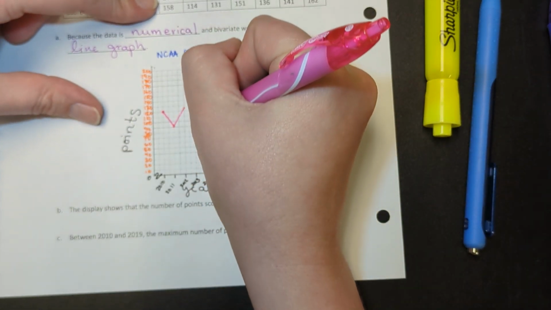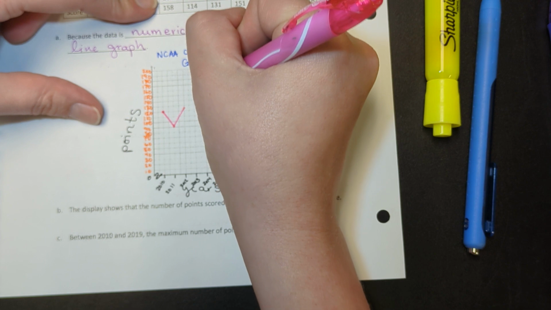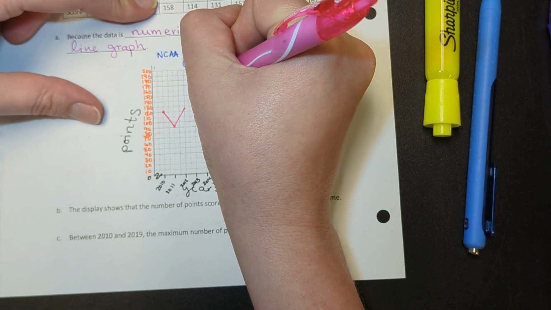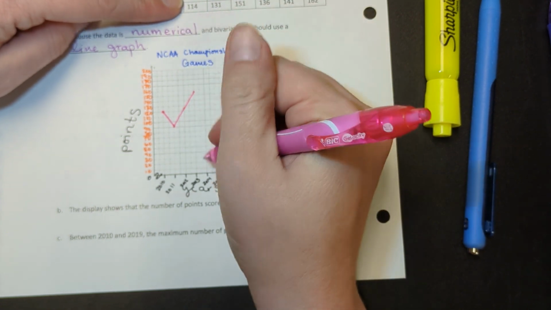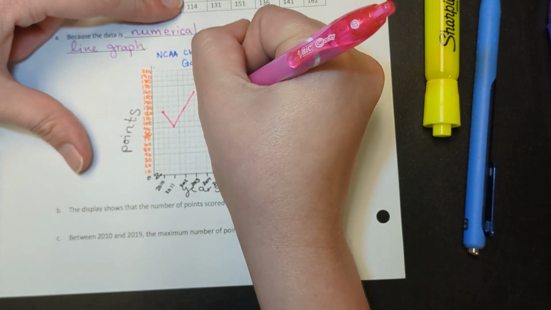2013 is 158. So just under 160. 2014 is at 114.